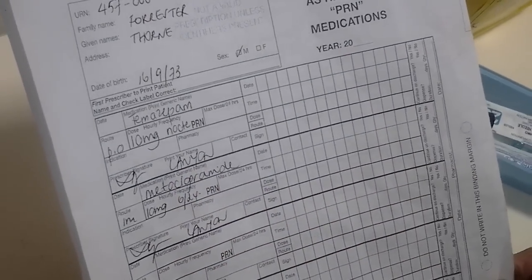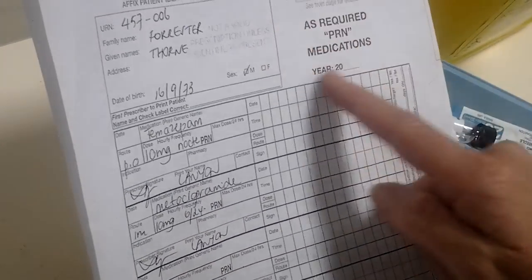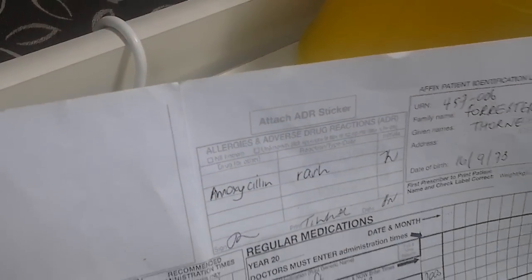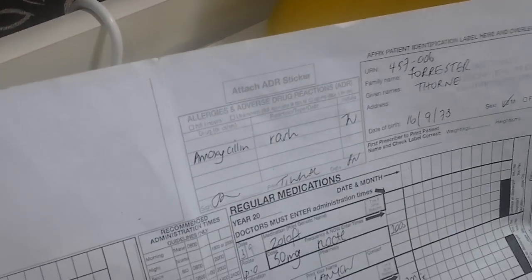Does the patient have allergies? I will need to go and ask the patient that. According to this medication chart, he is allergic to amoxicillin. So can he have metoclopramide? Yes, he can. Okay. Step 3.